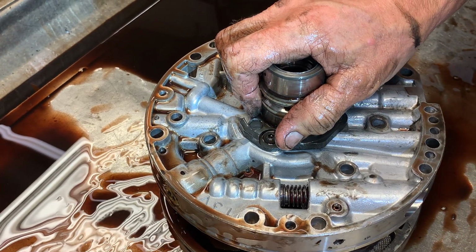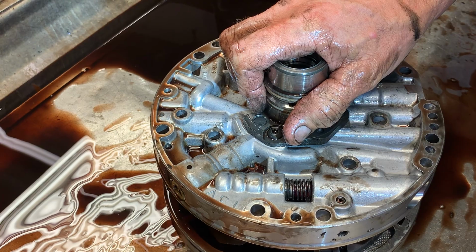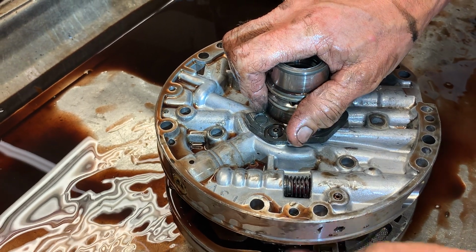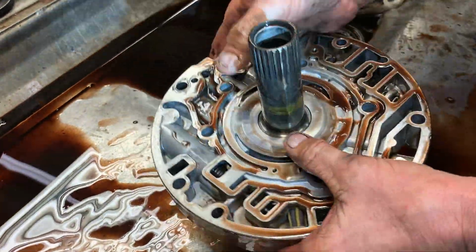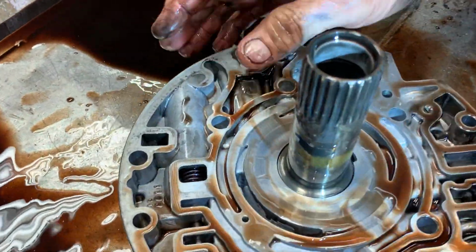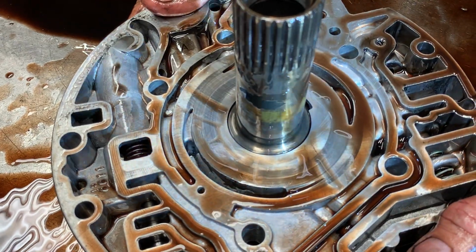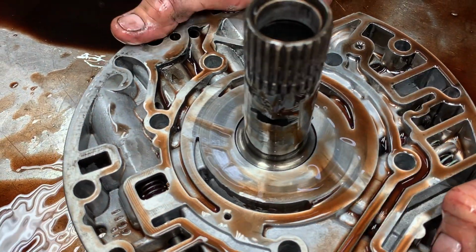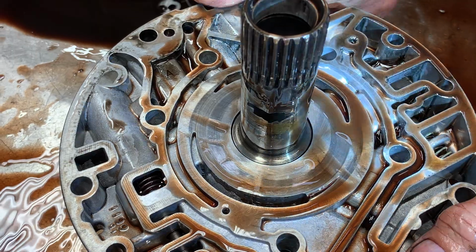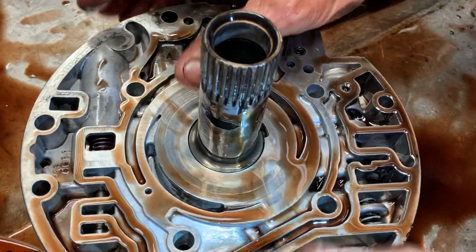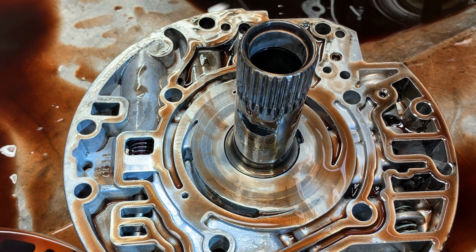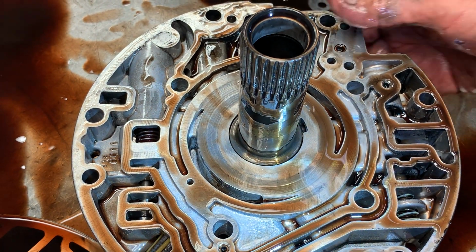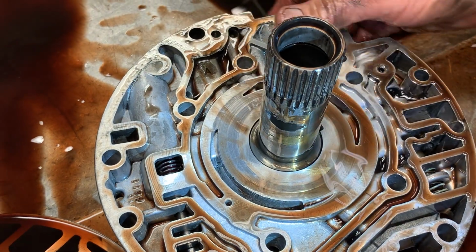Now we did a unit here the other day we put in after a rebuild, and we couldn't get no converter fill and we couldn't get no cooler line flow. The tranny filled up and stuff like that with the gun, but it wouldn't pump any fluid out of the cooler line, and it wouldn't put any fluid in the torque converter for some reason. We couldn't figure out why. Good cooler flow, everything like that. Had a pump that looked brand new. Couldn't find anything wrong with the pump.